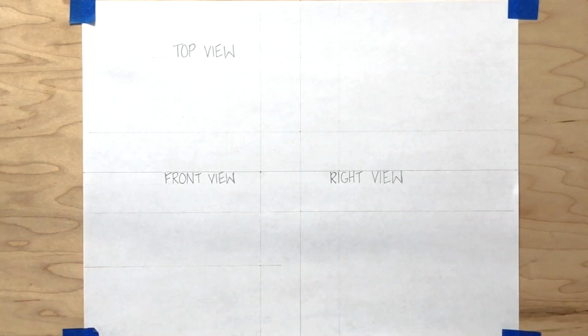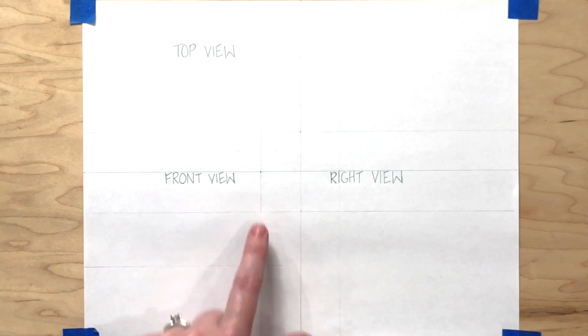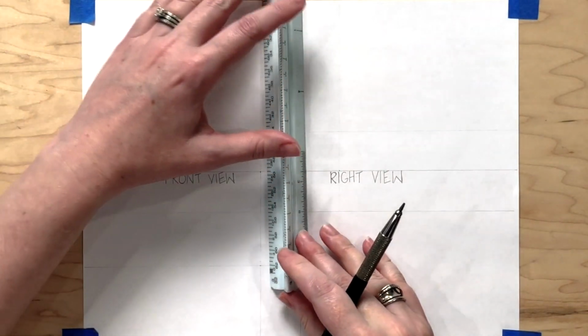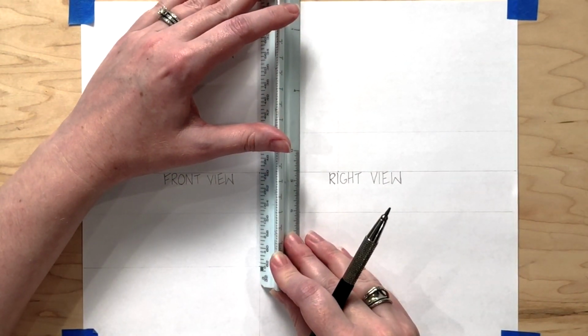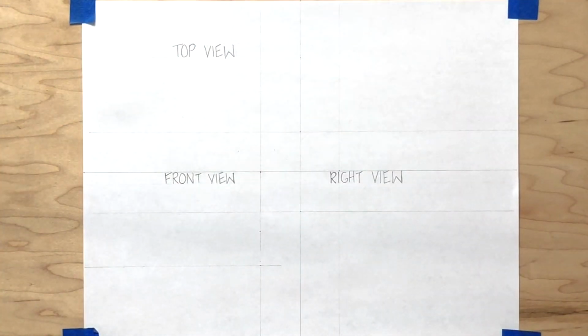The top of the roof will be along this top border line, while the line you just drew represents the base of the house. The walls of the house are 9 feet tall. Using a scale ruler, mark the distance on the right border line. Use your T-square to draw a light horizontal line.